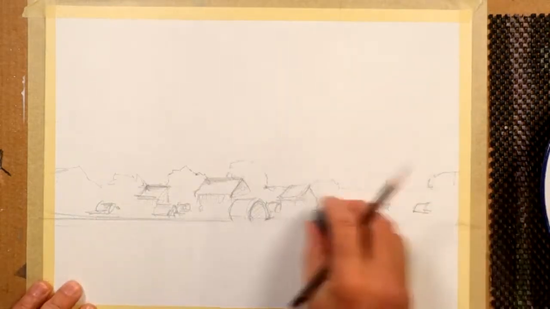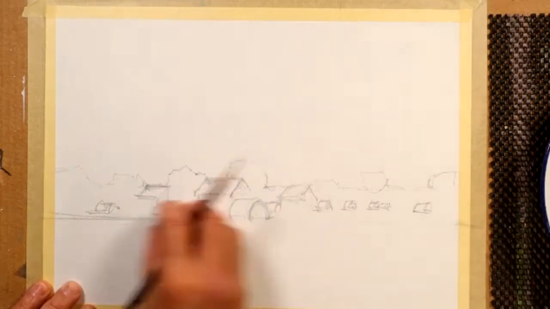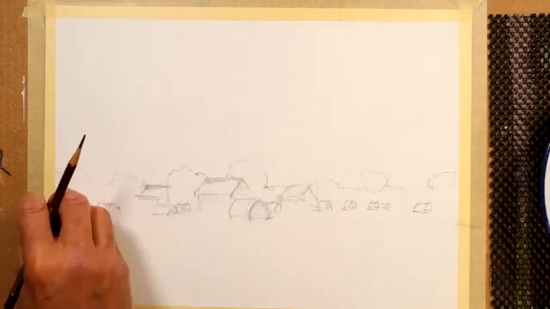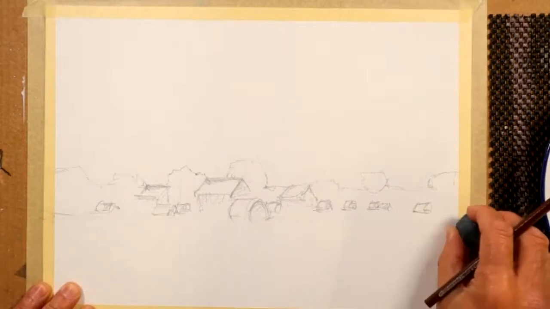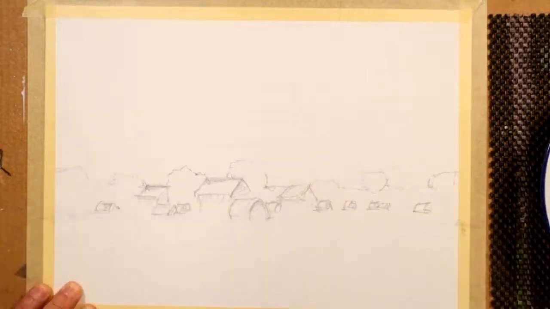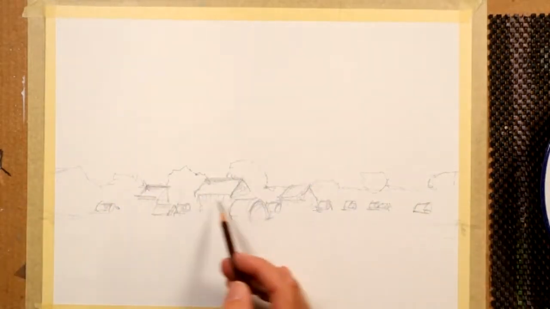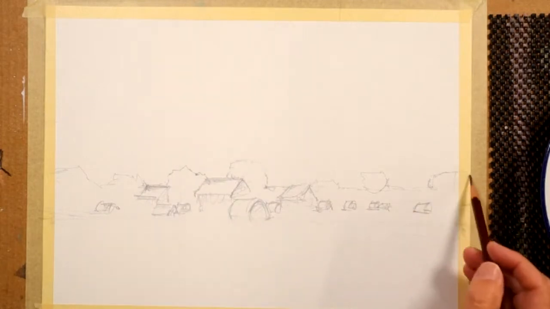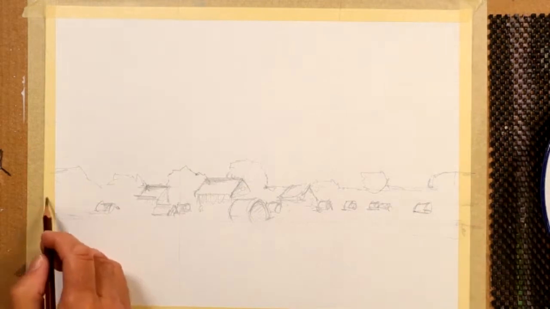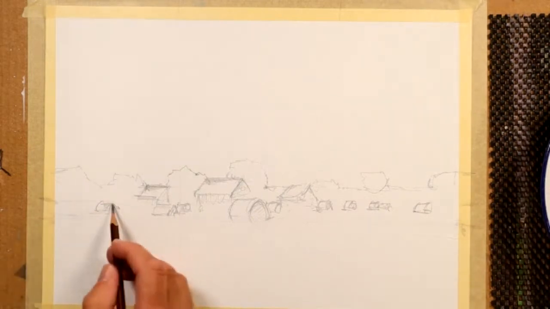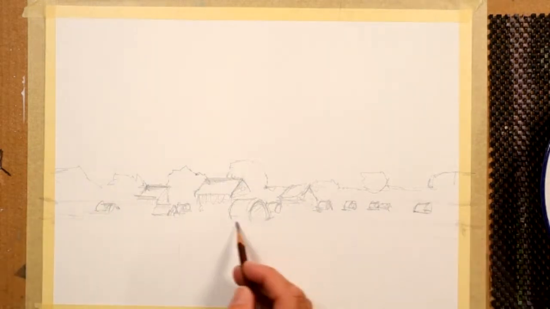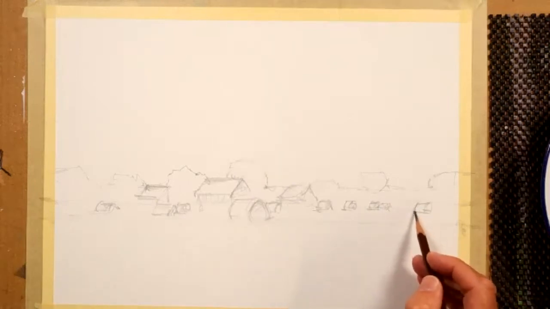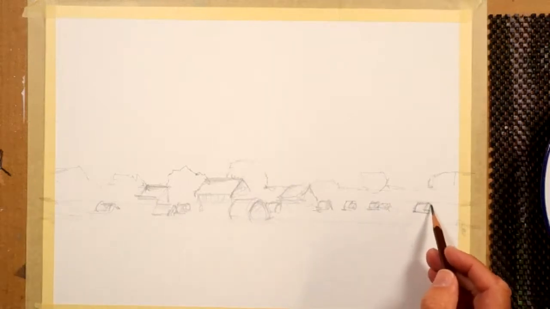I'm going to get rid of this line now because it was my guideline. And in fact, there's no way that could be an eye line. The eye line, now that we've got the buildings in, is probably a little higher than that, about here, but it's still nowhere near the central mark. The eye line's about there, something like that. So my first line was really more of a ground line, foreground ground line.